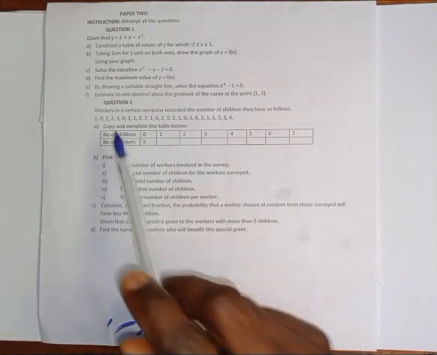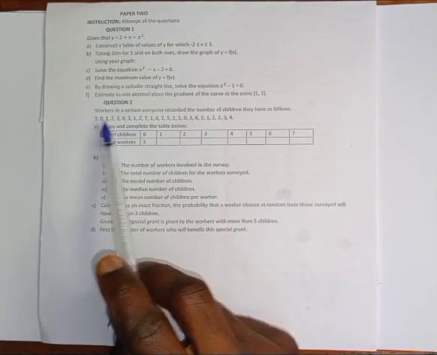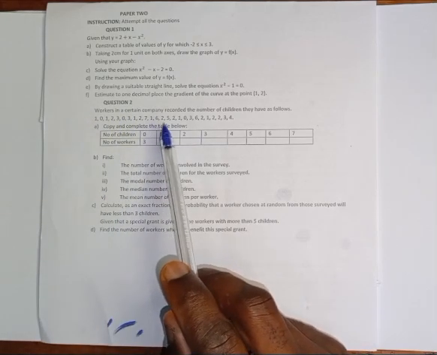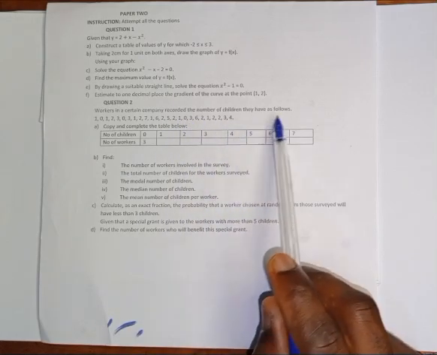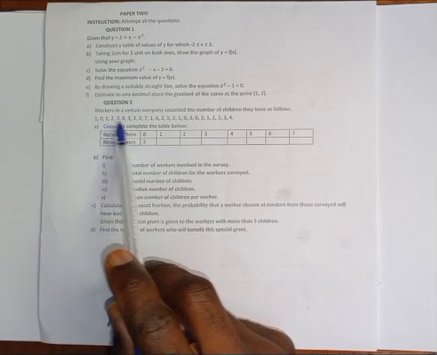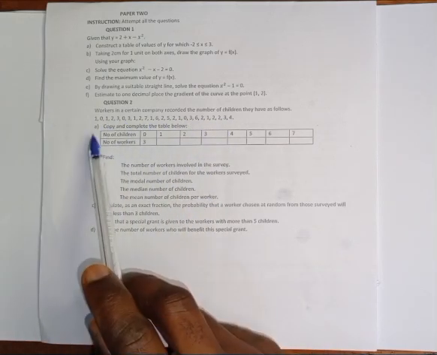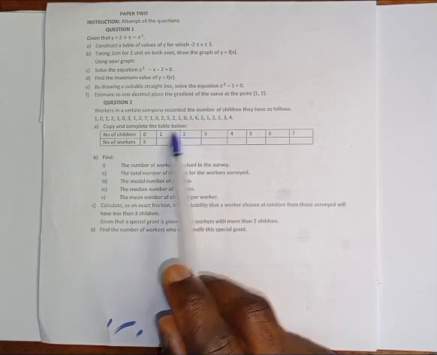We are to answer question 2. It goes, workers in a certain company recorded the number of children they have as follows. We have the following data. You can see. Question A says, copy and complete the table below.